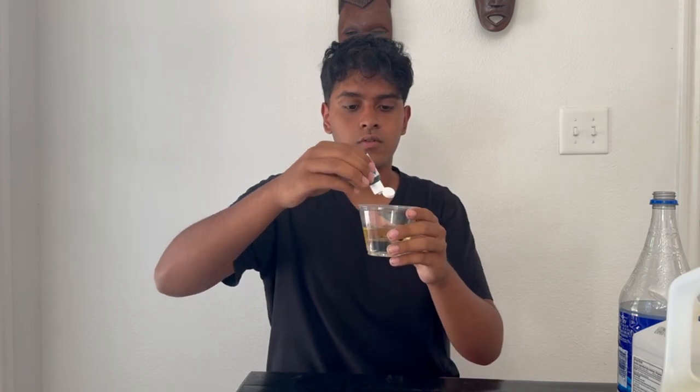The next concept is solubility. When we add a few drops of water-based food color to the mix, you'll notice that the food color does not interact with the oil, but rather dissolves in the water.